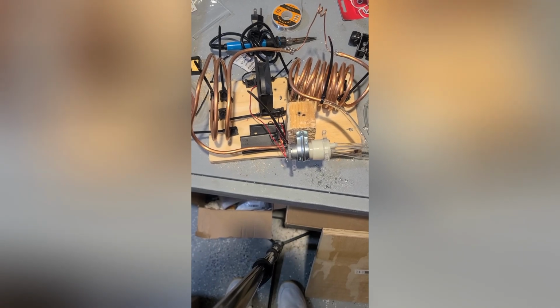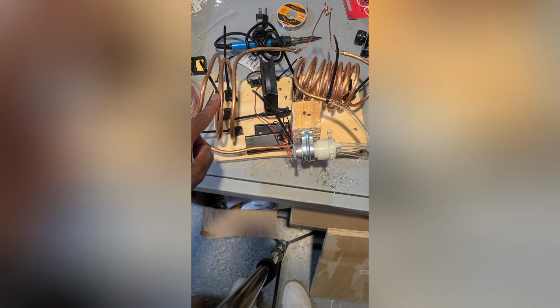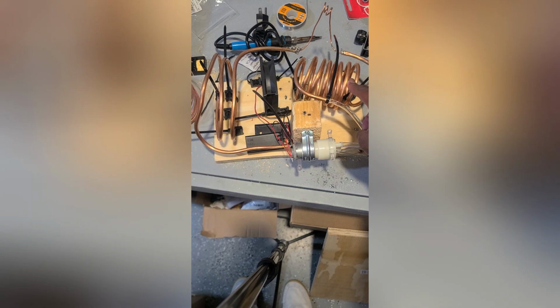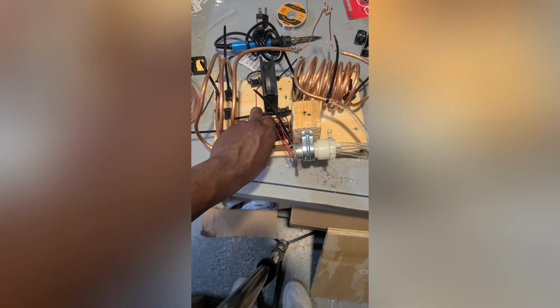Okay, I'm going to go over the components. So here we have our evaporator. Here we have our condenser. Here we have our fan, and here we have our power source, which is just two AA batteries.